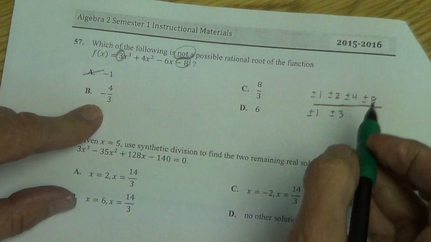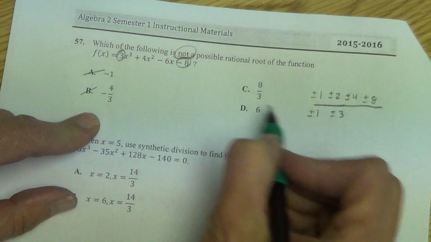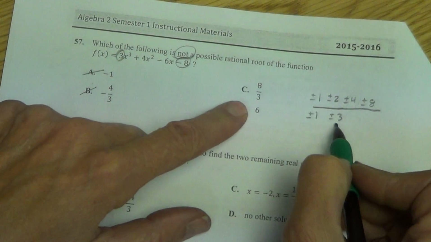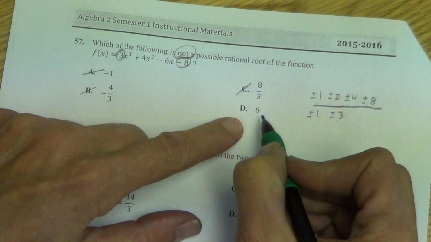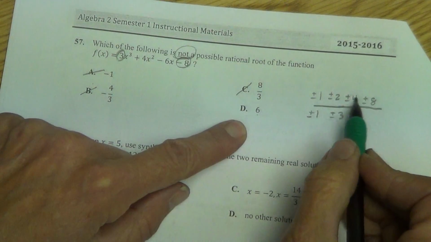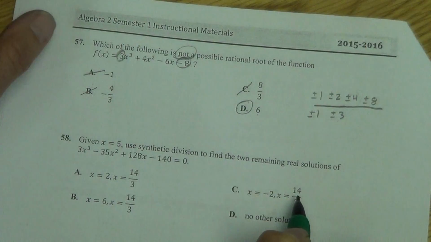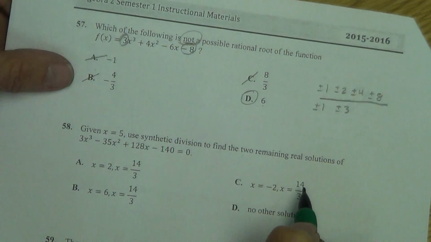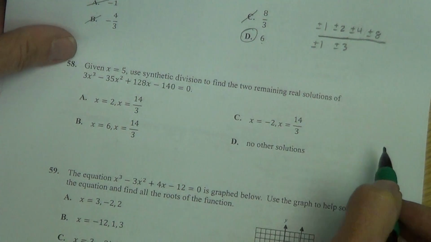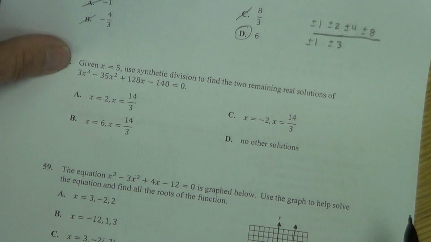Could we have 4/3? Sure enough, right there's 4/3. We could have that. So that's out. We could have 8/3. So that one's out. The only one that we could not have is 6. Nothing would reduce to be equal to 6. So that one's the one that is not a possibility. Okay, use synthetic division to find the 2 remaining real solutions.